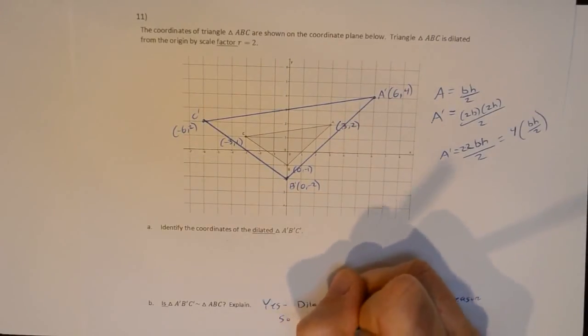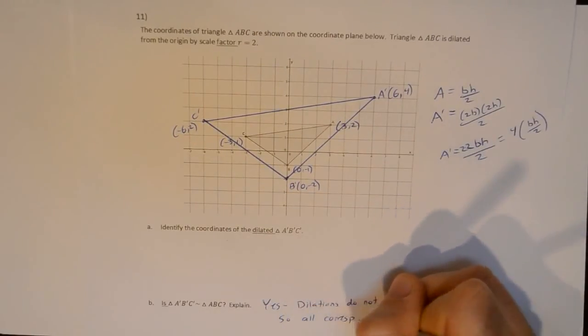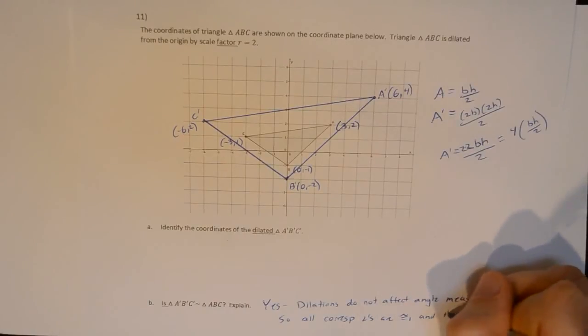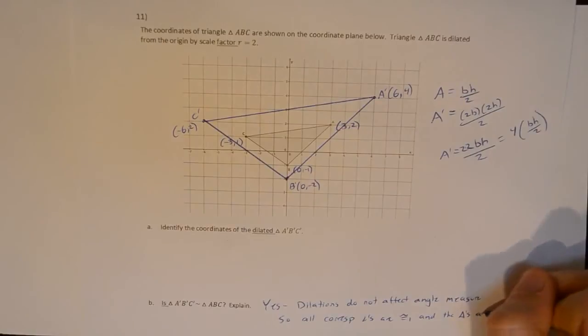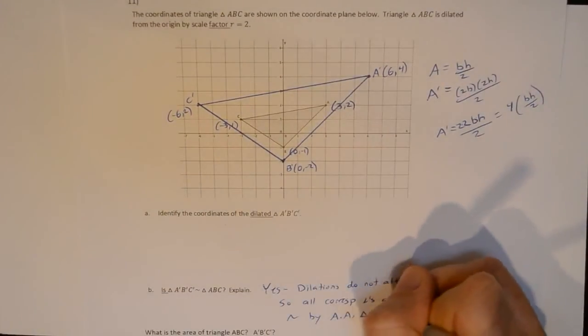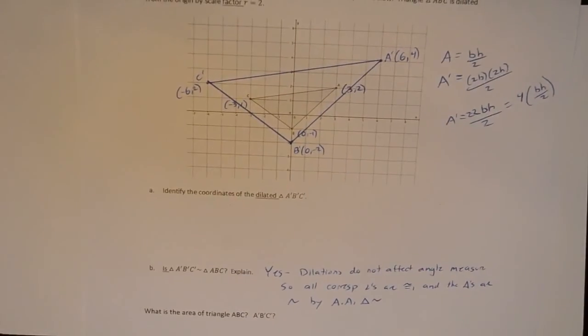So all corresponding angles are congruent and the triangles are similar by angle, angle, triangle similarity. That'll be a nice full explanation for that second part.